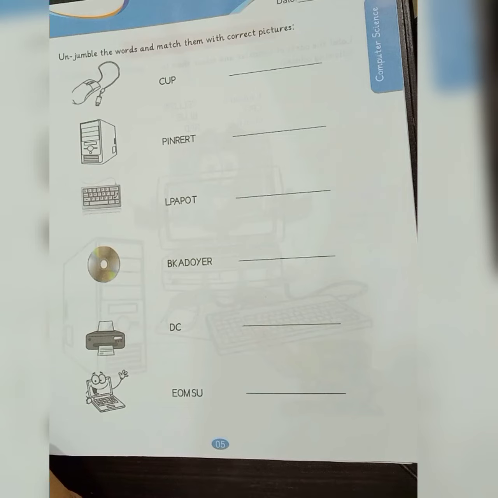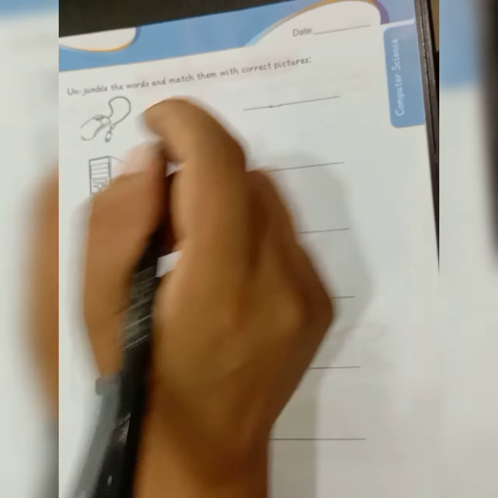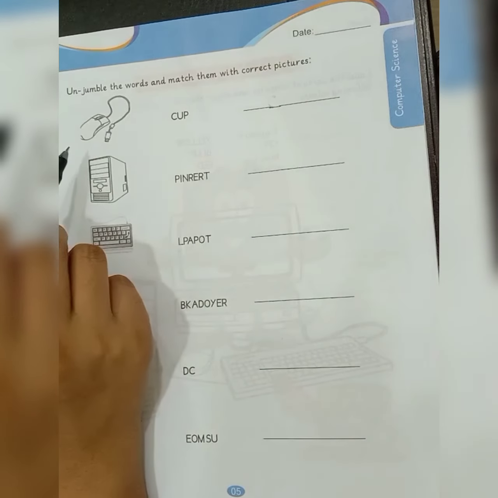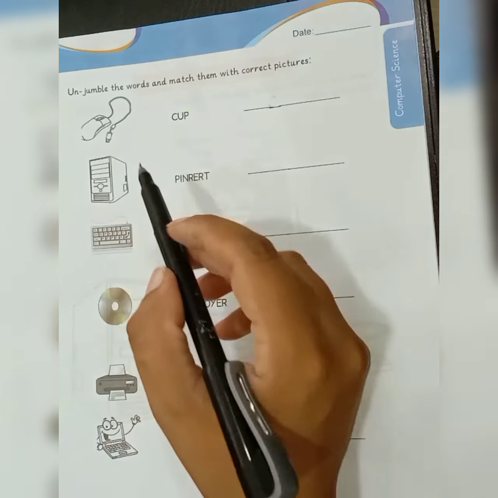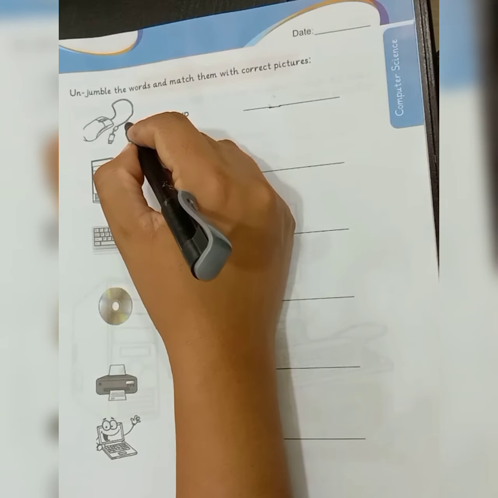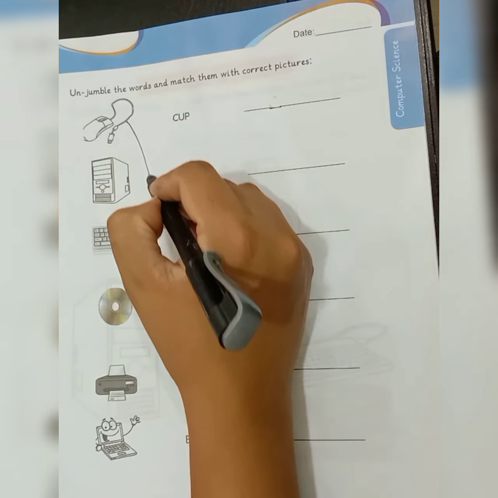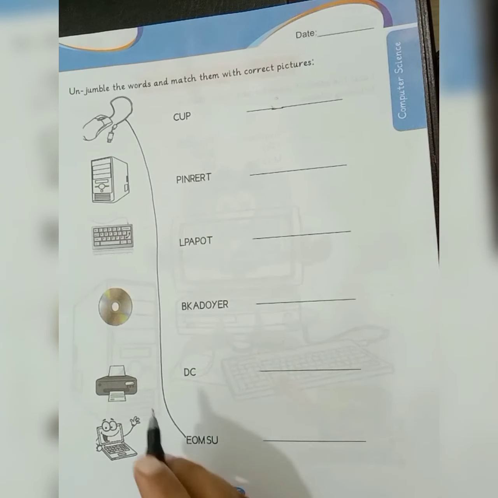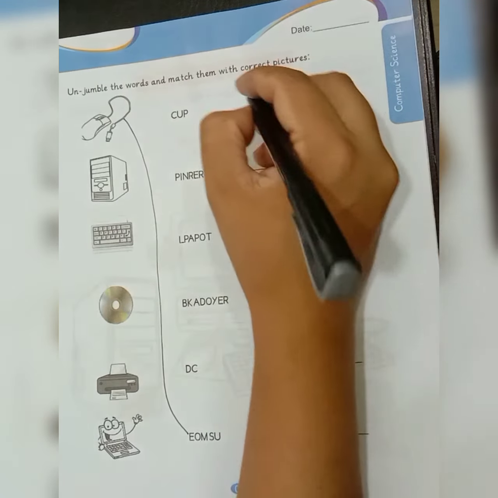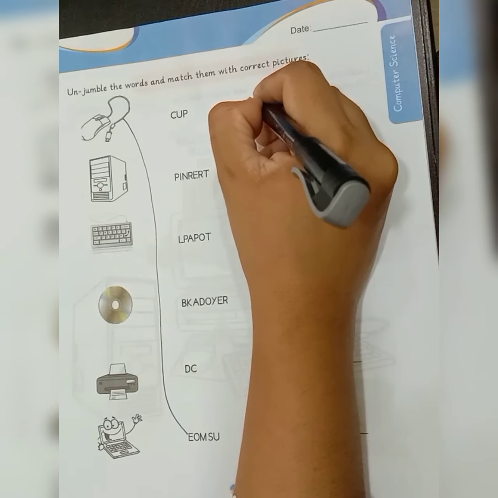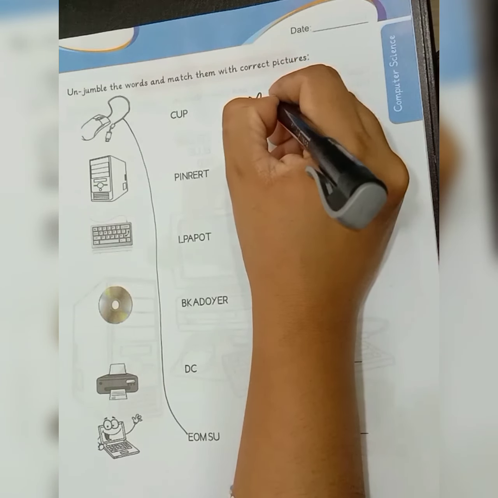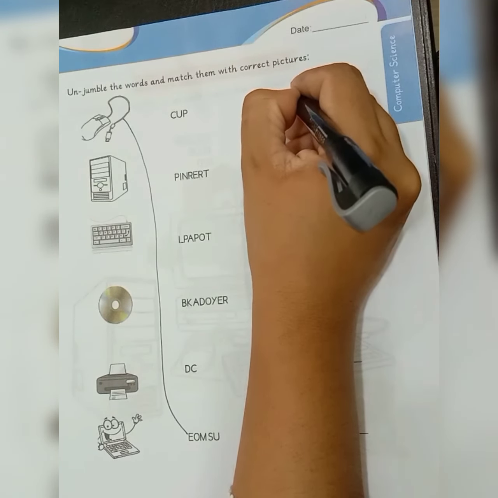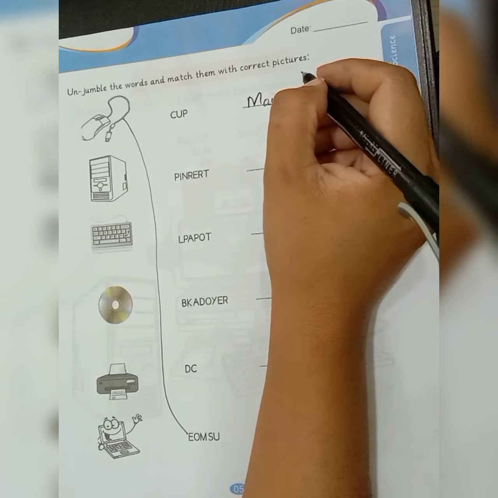Activity on page number 5. First of all, we will see the first object. The first object is mouse. So we will draw a straight line and will match this line to the right words, and this is mouse. So now we will arrange the words. Mouse.